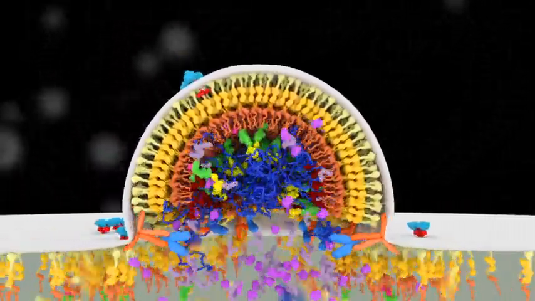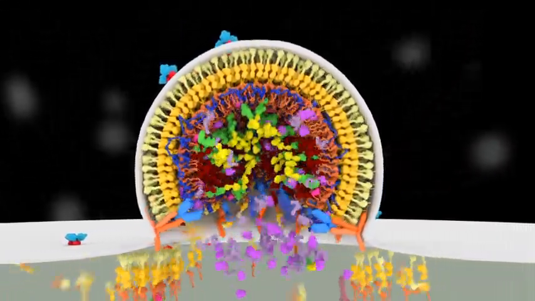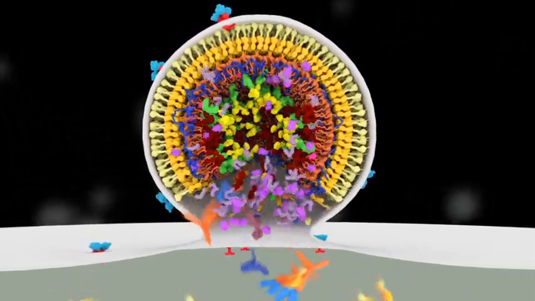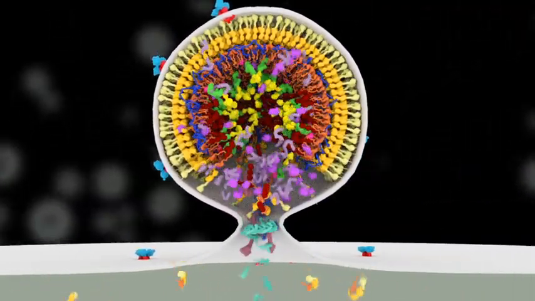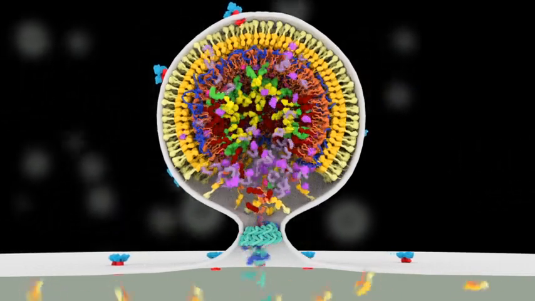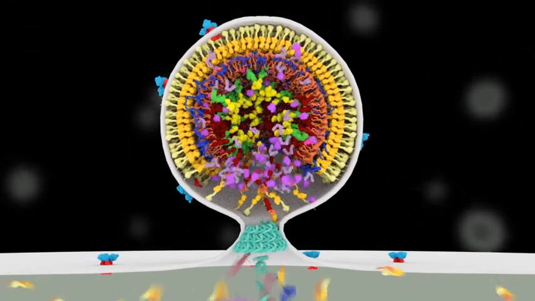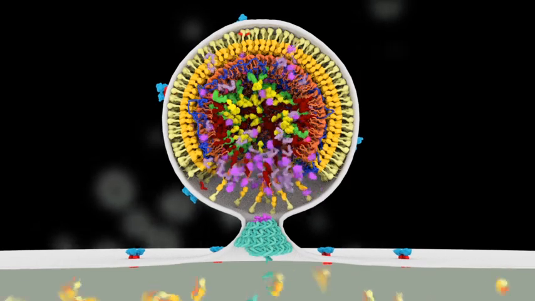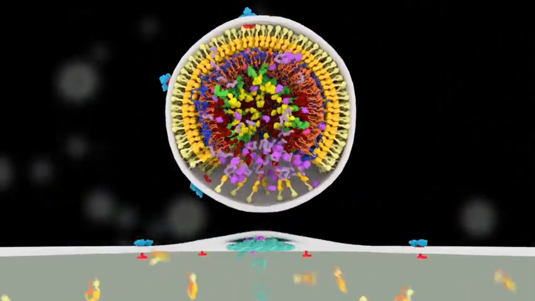As the viral bud grows, numerous additional proteins are recruited in stages. Near the final stage, proteins known as ESCRT-III appear. These proteins, shown in teal, form polymers that act to pull together the membrane at the bud neck, eventually causing the membrane to undergo fission.